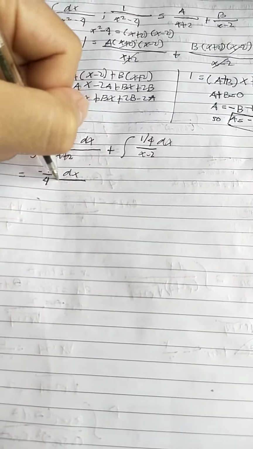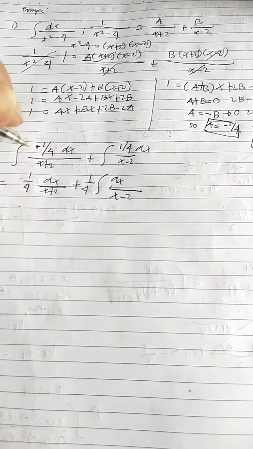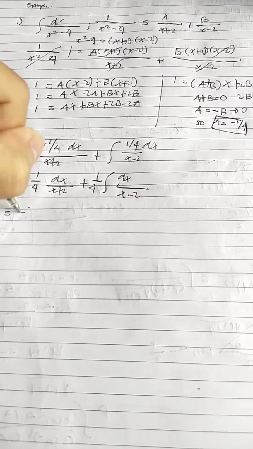So now we can calculate that negative 1/4 dx all over x plus 2 plus 1/4 integral of dx all over x minus 2. So that is equal to negative 1/4.